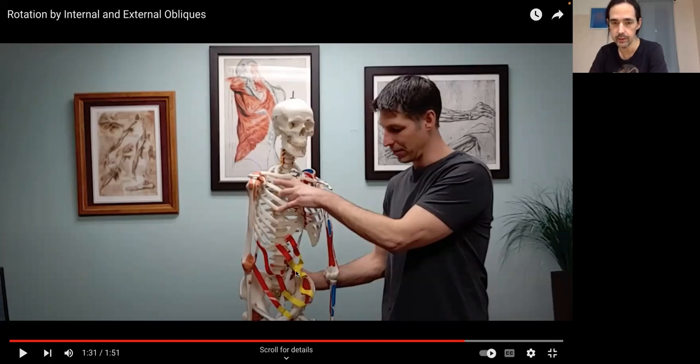So that's a way that you could remember it. Internal, ipsilateral, internal letter I. External, the external oblique does contralateral, the internal oblique does ipsilateral.